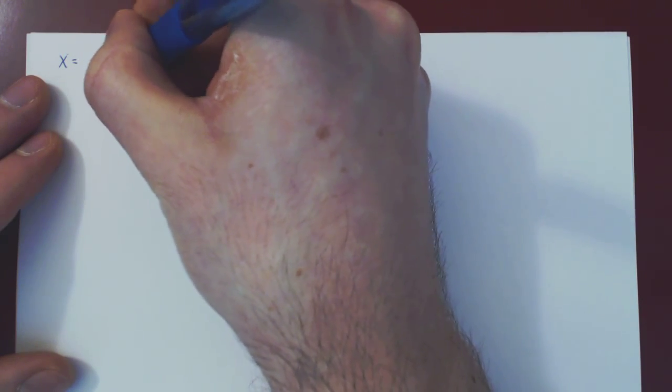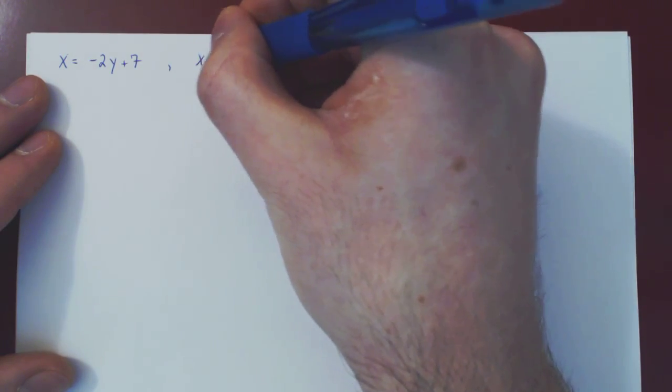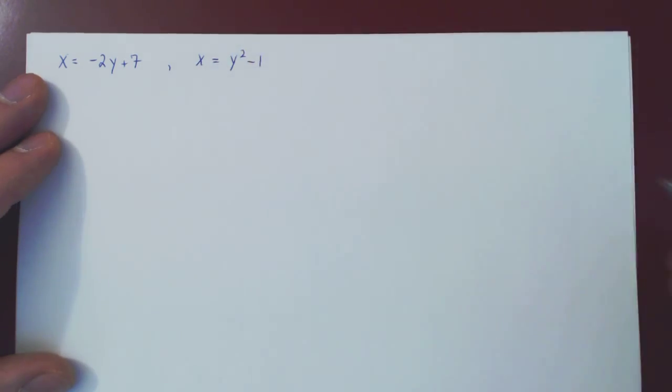So the two curves initially were given in the form of x being negative 2y plus 7 and x being y squared minus 1.